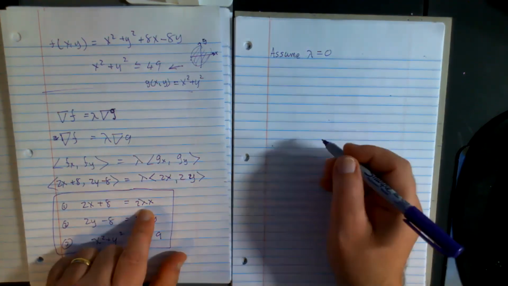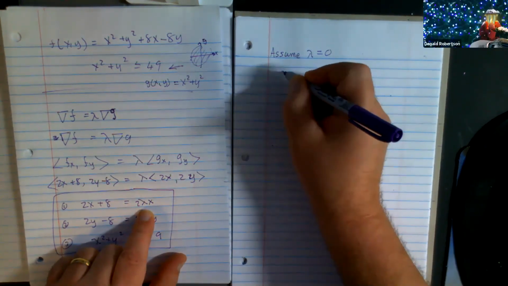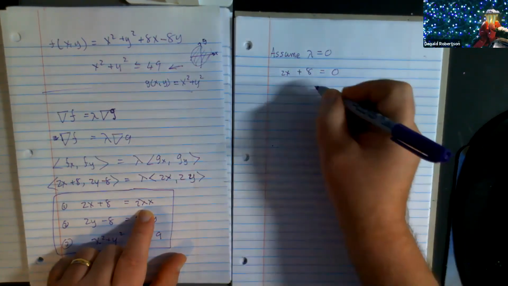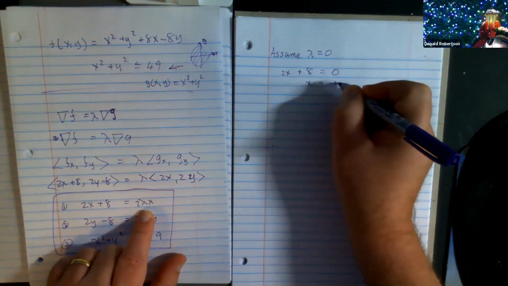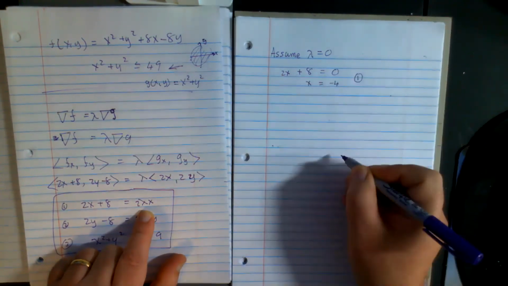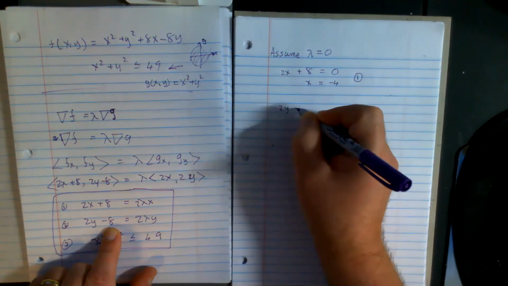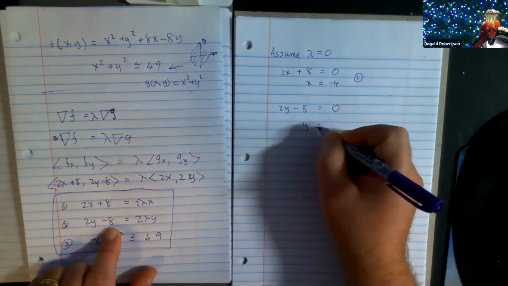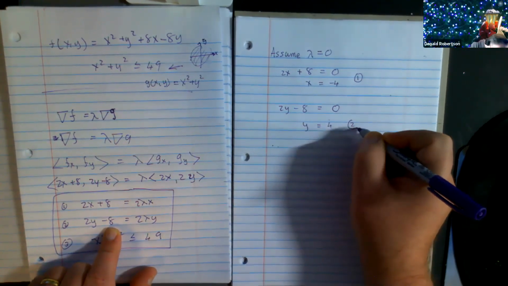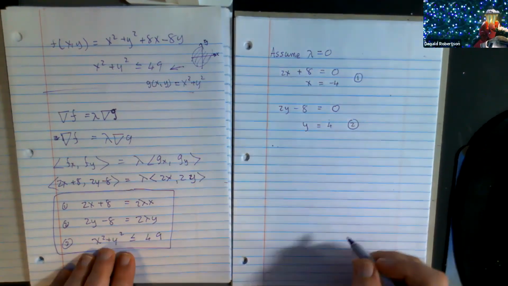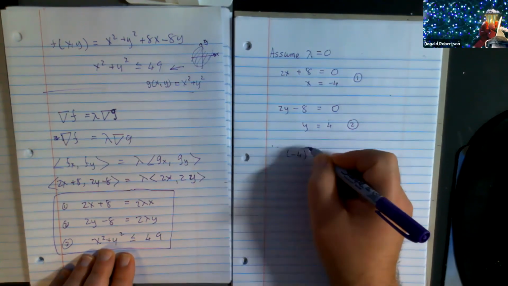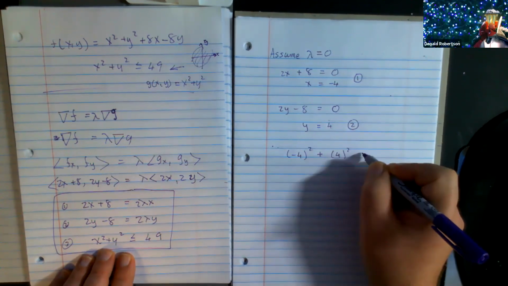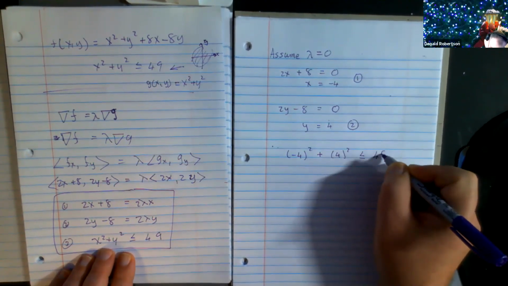If lambda was 0, wouldn't equation 1 be 2x plus 8 equals 0? And that would make x equals -4. So that's what equation 1 tells me. Equation 2 tells me that 2y take away 8 should also be 0, which tells me that y should be 4. But is -4 squared plus 4 squared less than or equal to 49?